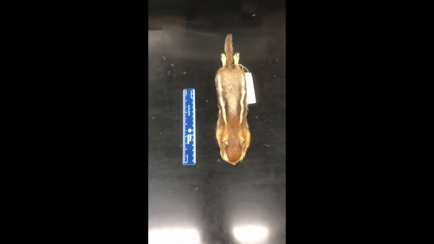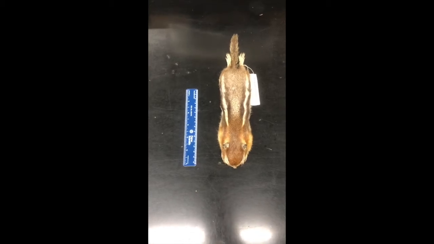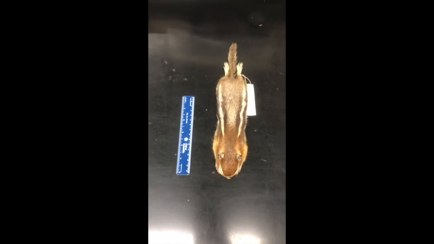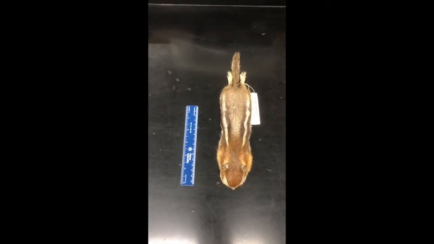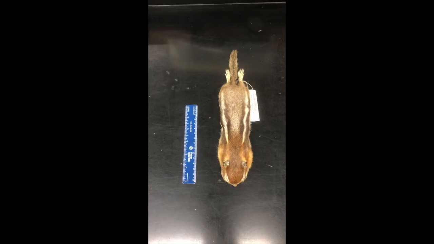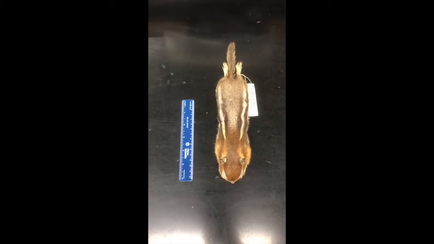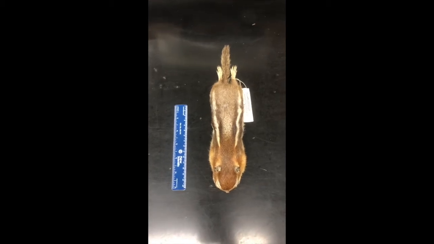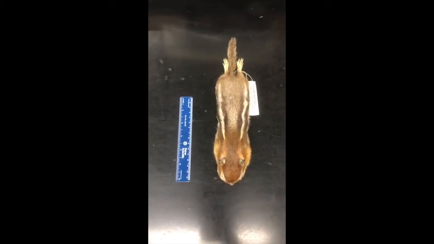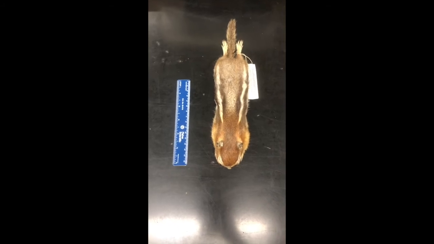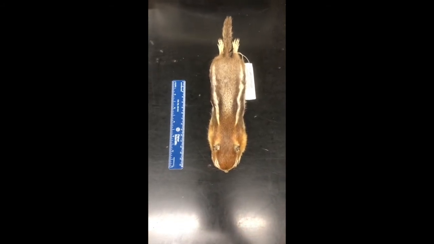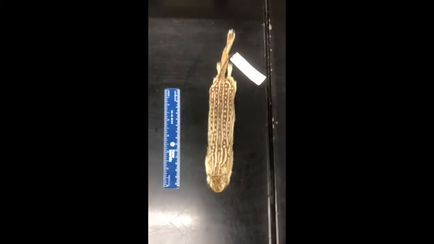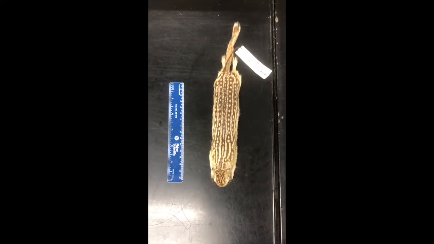The next family that we have in suborder Sciuromorpha is Sciuridae. This is our squirrels, marmots, and chipmunks. So I will show you the skins for the specimen in order, corresponding to the list that Jack gave you. So starting off, we have Callospermophilus lateralis, and this is our golden-mantled ground squirrel. The next specimen that we have is Ictidomys.